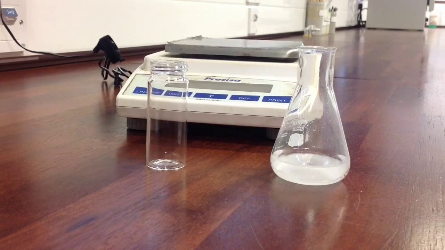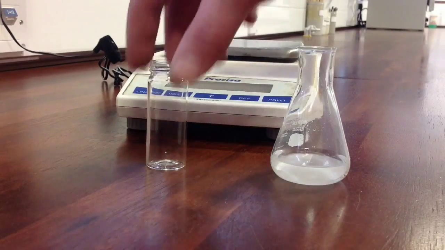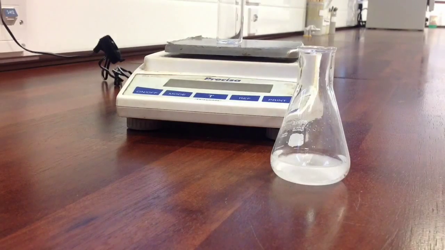Once we're confident that the drying agent has absorbed all the water from the product, so the product is looking nice and clear, we can go ahead and see how much we've obtained, what the yield is. To do that, we're going to put the product into a sample bottle. We're going to weigh by difference. So set the balance to 0, put the sample bottle on the balance and record the mass. In this case it's 17.26 grams.